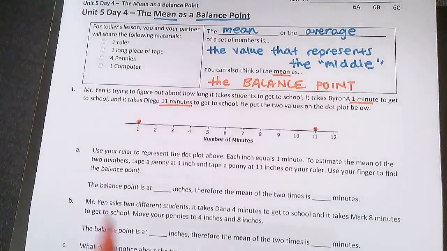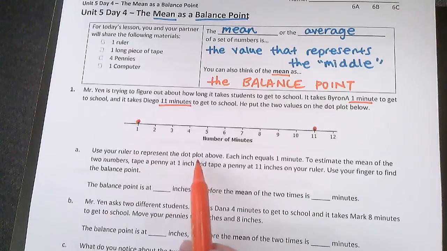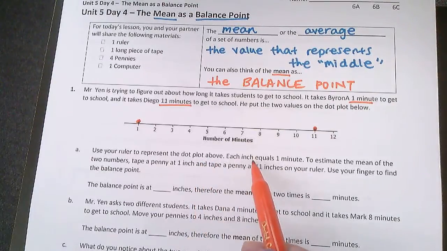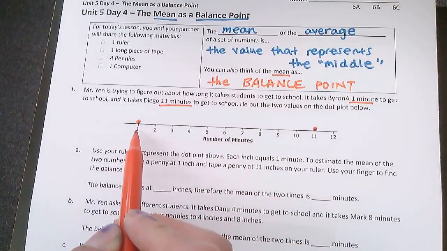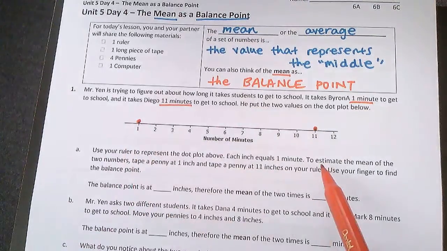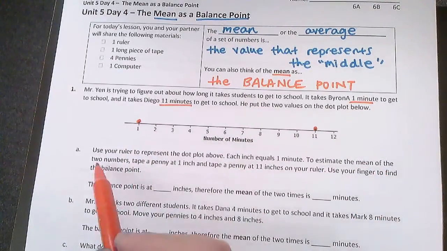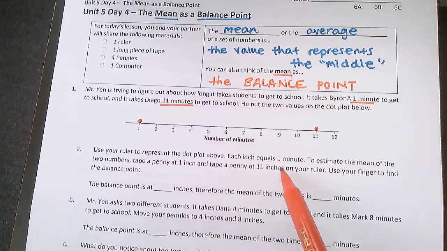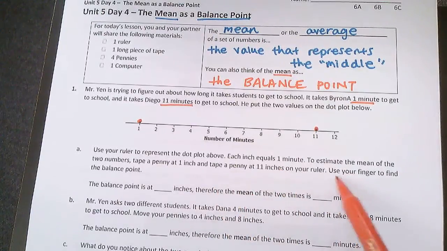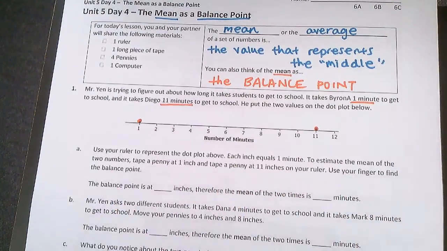Next it says, use your ruler to represent the dot plot above. Each inch equals 1 minute. So 1 inch on the ruler is 1 minute. To estimate the mean of the two numbers, tape a penny at 1 inch and tape a penny at 11 inches on your ruler. Use your finger to find the balance point. So here's how we're going to do that.